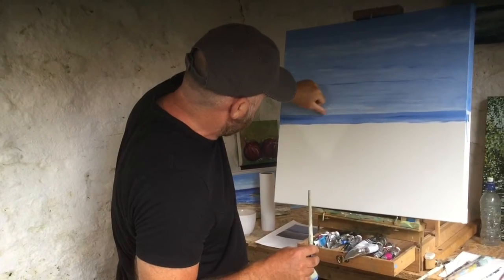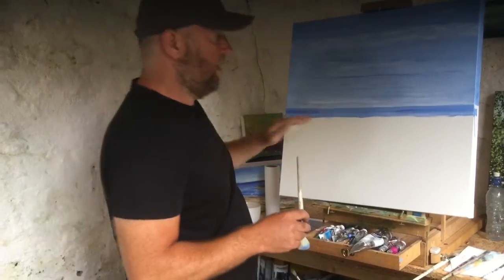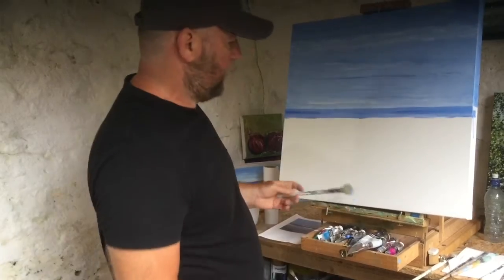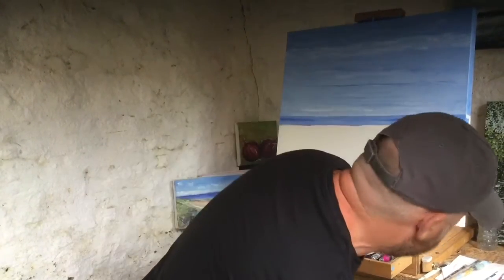And as that dries, I'll come back to it and just straighten it up a little bit. It's a little bit jaggedy, but that's good enough to start with. Okay, let's put the rocks in very, very quickly.